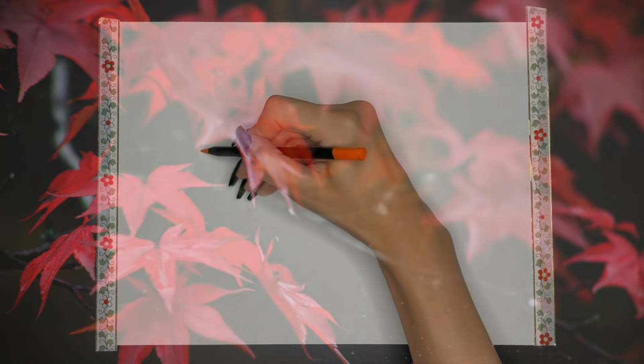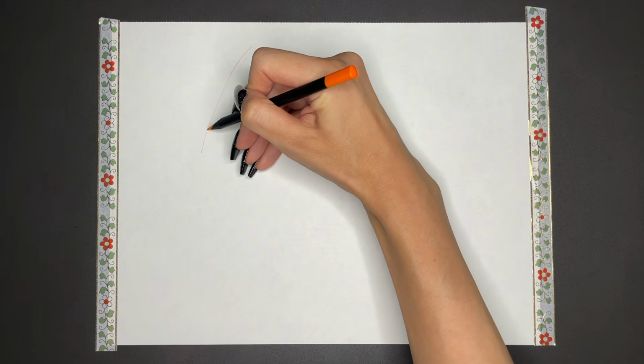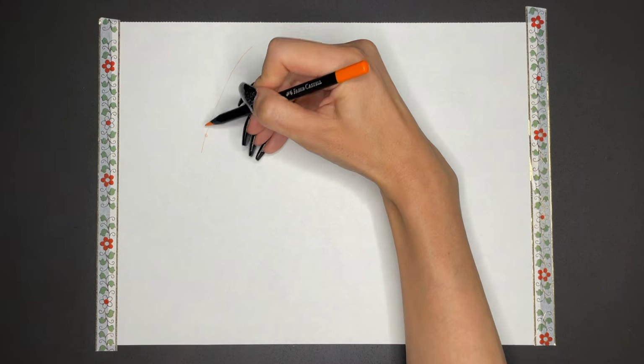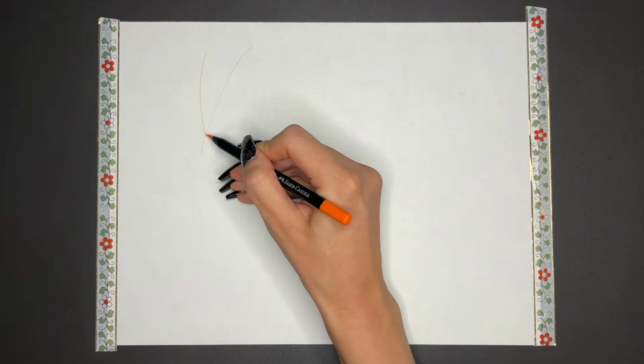Well, let's move on to an even more complicated leaf. So in this case, I need a leaf that has at least 5 tips, which makes a Japanese maple leaf a great example.